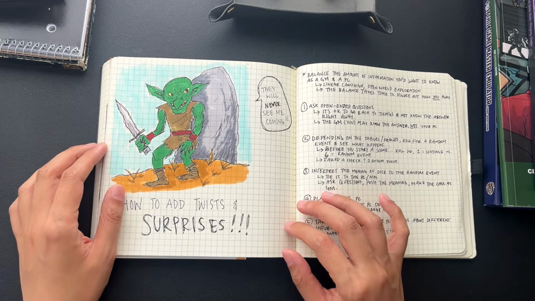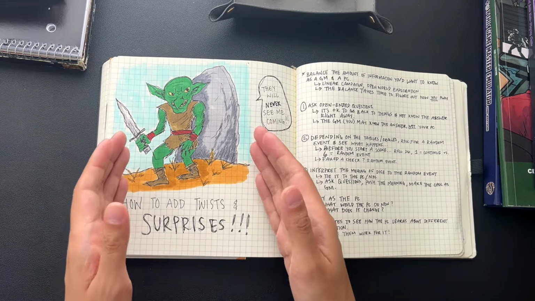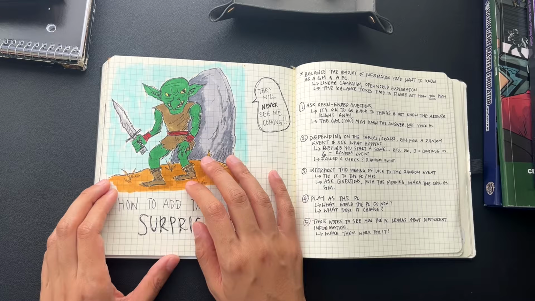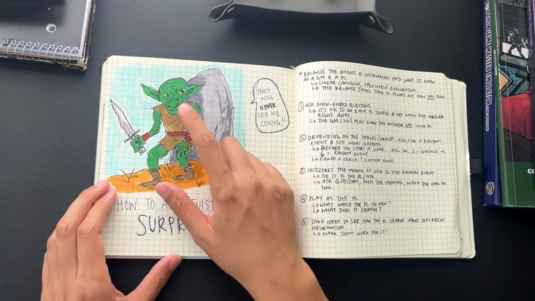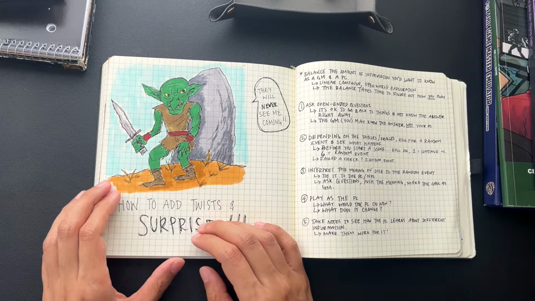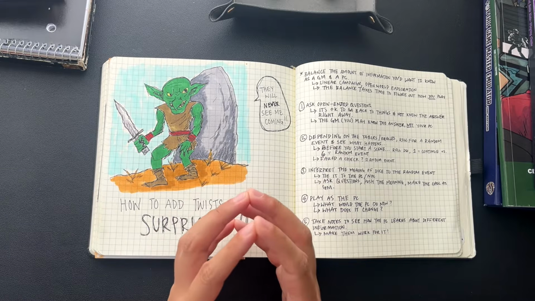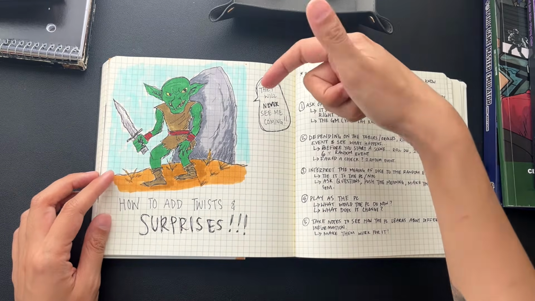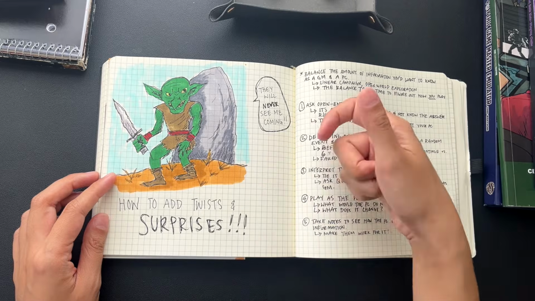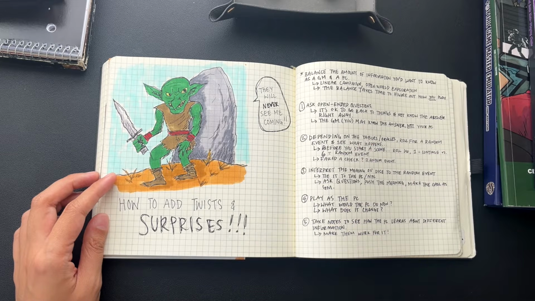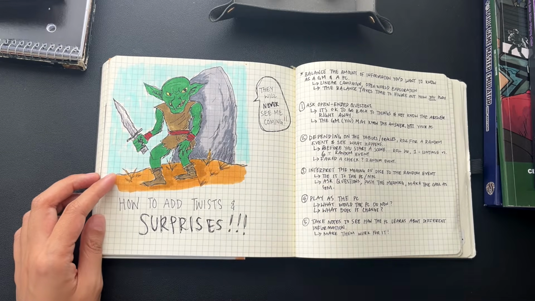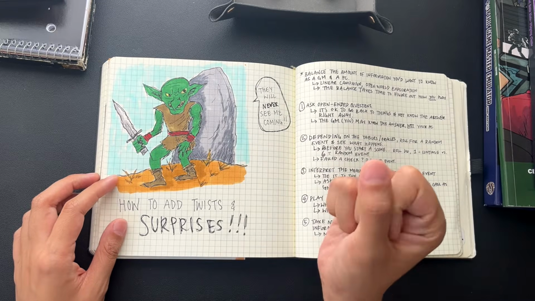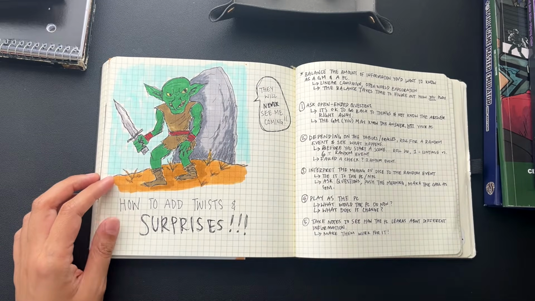RPG adventure. So for today's visual, we have this nasty looking goblin here, and he's probably here to play some tricks on some passing travelers and adventurers, and he's saying they'll never see me coming, and he's getting ready with his sword there.